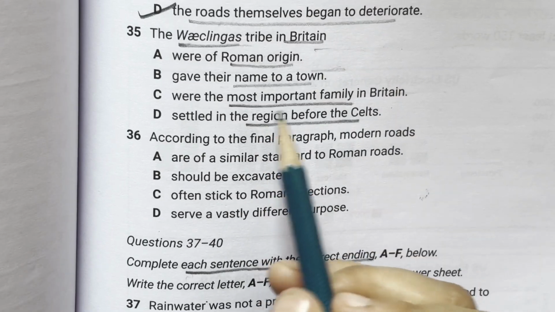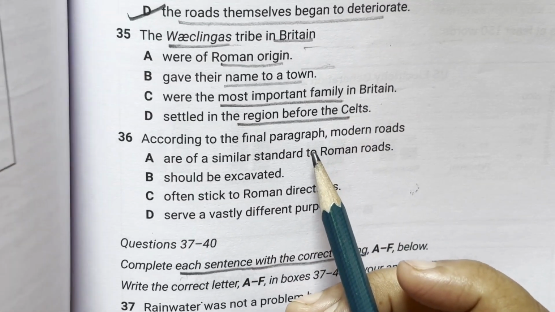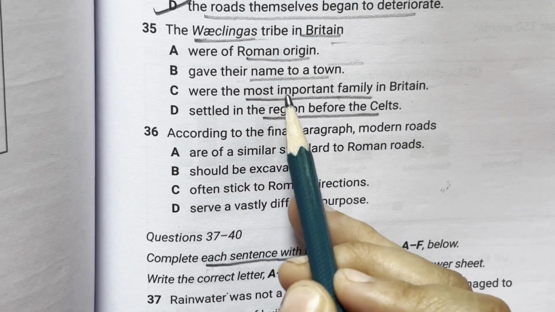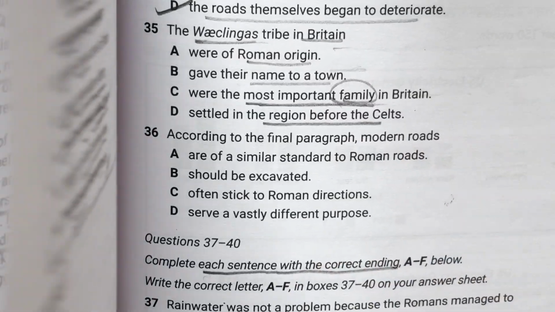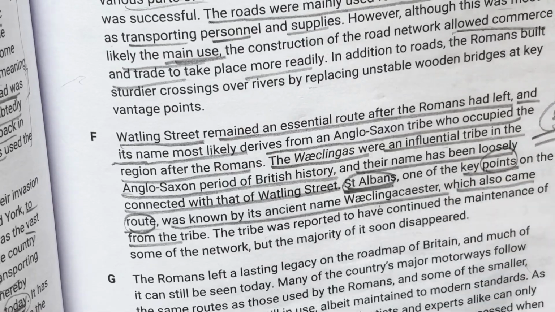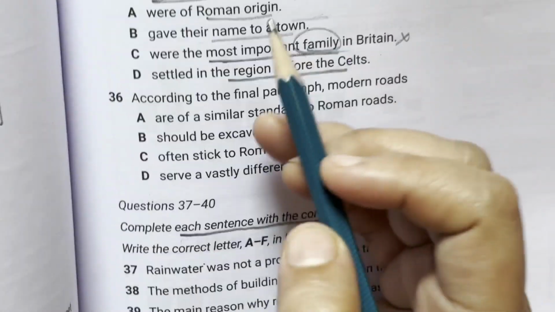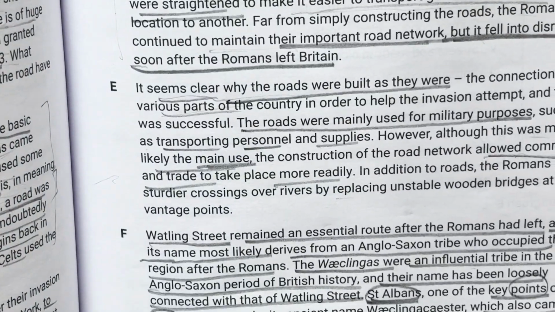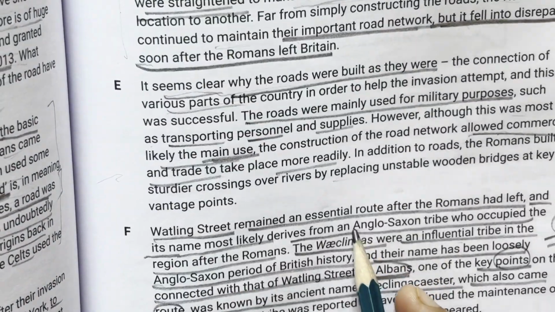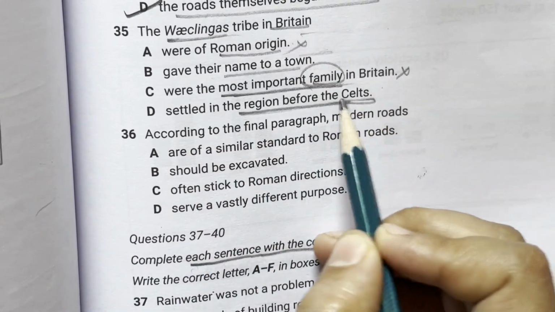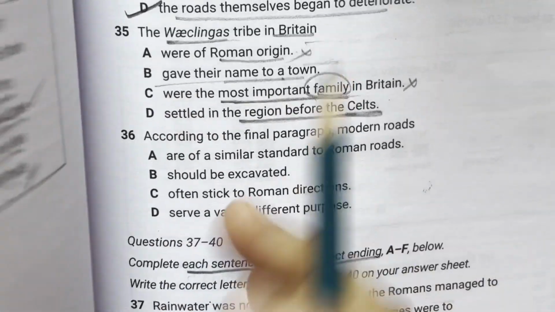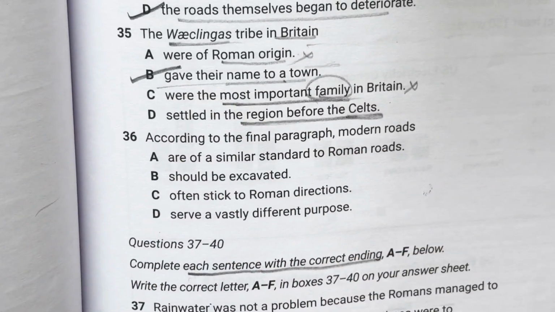They were of Roman origin, no, important family in Britain. They were a tribe. It says the most important family, influential is there, but the word family, it's not a family, it was a tribe. It was an influential tribe, not a family, right? So this can't be our answer. They were of Roman origin, that's not mentioned. It was an Anglo-Saxon tribe, so it was not Roman. Settled, again, Celts is not mentioned. So gave their name to a town, and that is St. Albans. Right, so it is going to be B1.